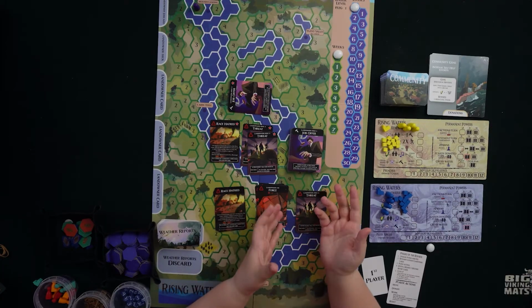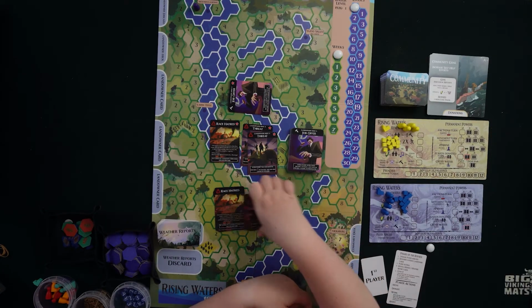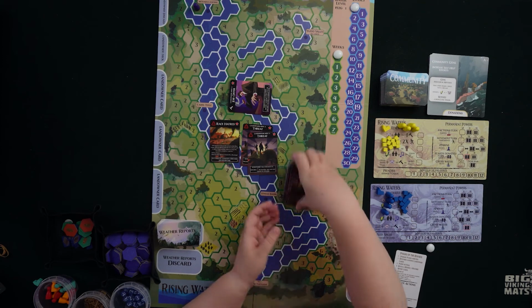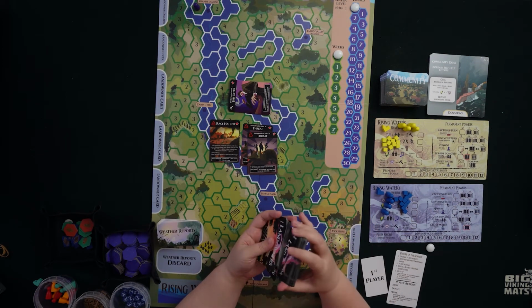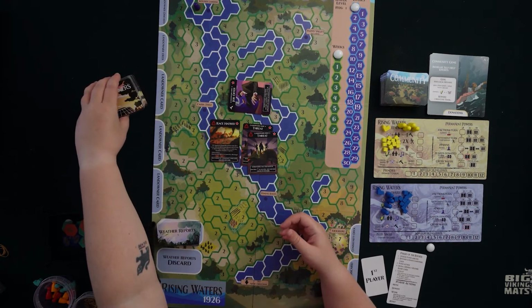Then to create your landowner deck, you're going to take all of the cards with no stars in the top right-hand corner, and you're going to shuffle them and put them here in the space marked landowner deck.